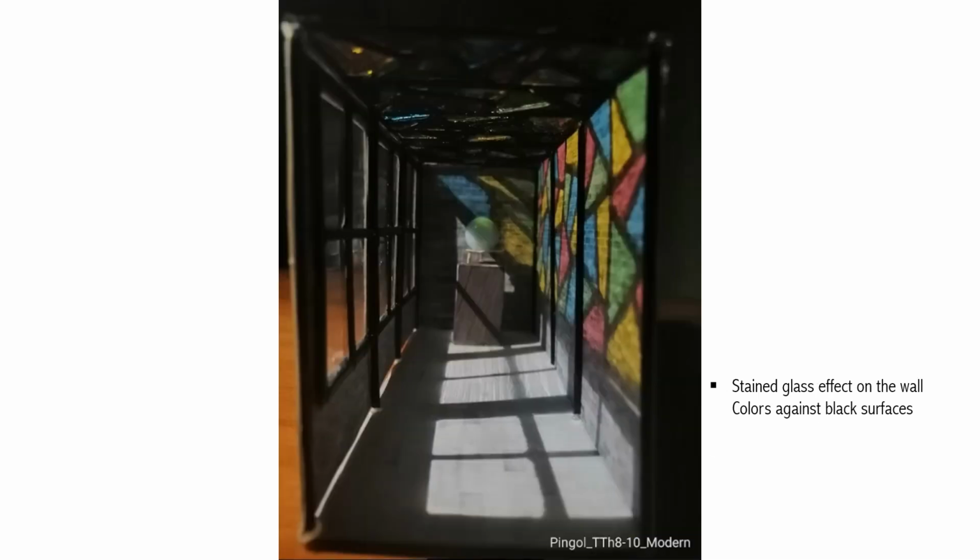All right. Next, this one, the stained glass effect on the wall is, I think, very nice against all the black surfaces. The stained glass came from the ceiling. On the left side, you see a clear window. There are also very slender vertical elements, column-like elements breaking up the corridor. That's very important, again, to slow down the visual suction.